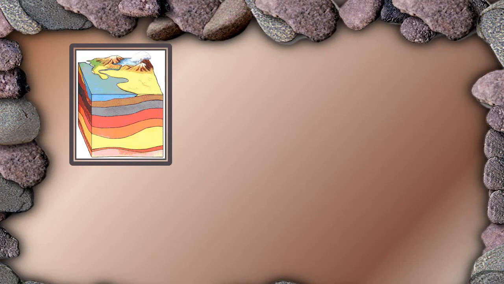And you can see these layers, there are different colors given to the layers. In sedimentary rock, different colors are given, and one upon the other the layers are formed, and the upper layer will compact the lower layer.